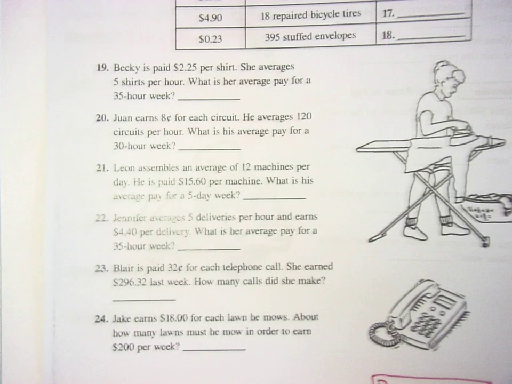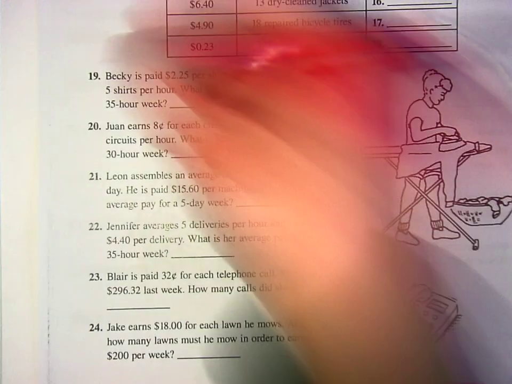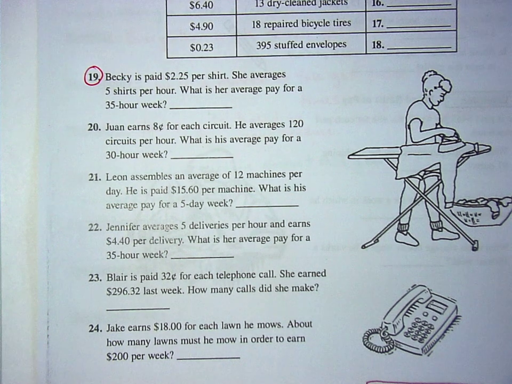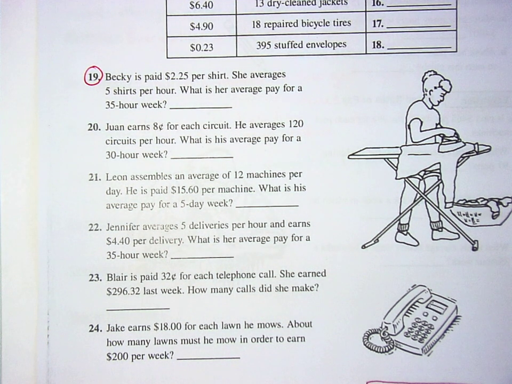Next I want to jump down to 19. So go down to 19 with me now instead of typing out other math problems. Becky is paid $2.25 per shirt. She averages 5 shirts per hour. What is her average pay for a 35-hour week? What should I do for that one?